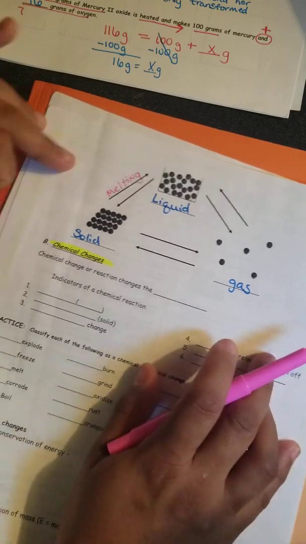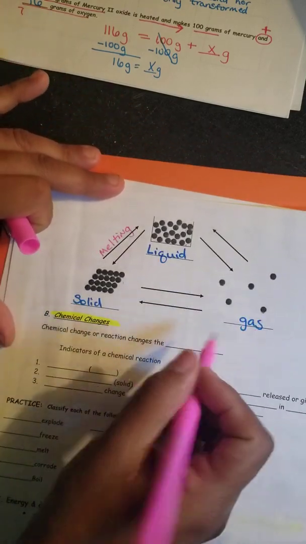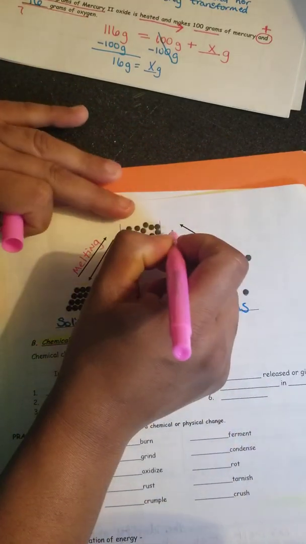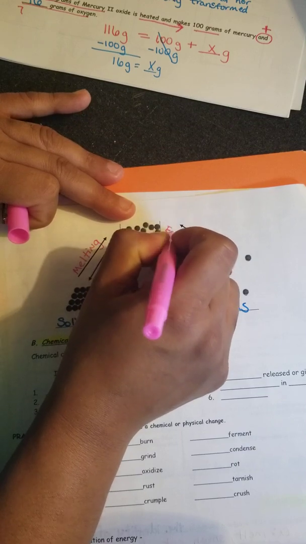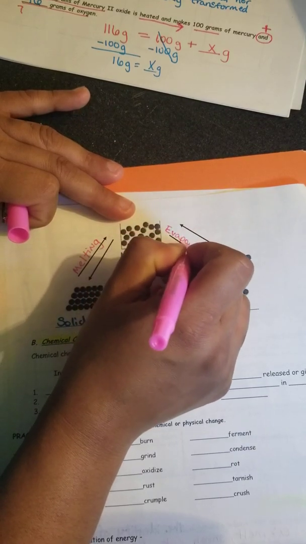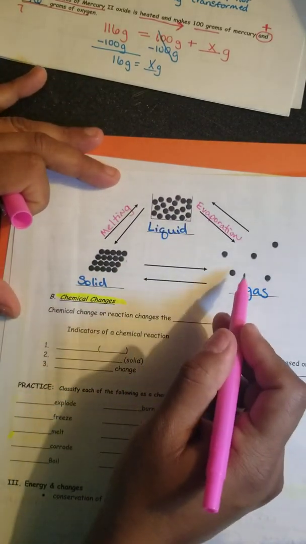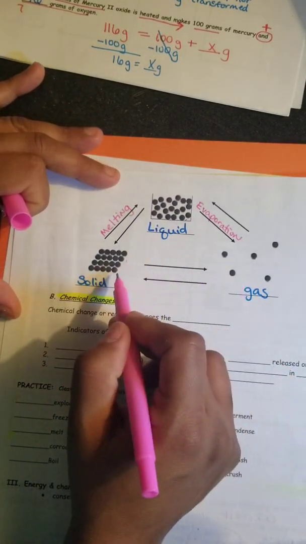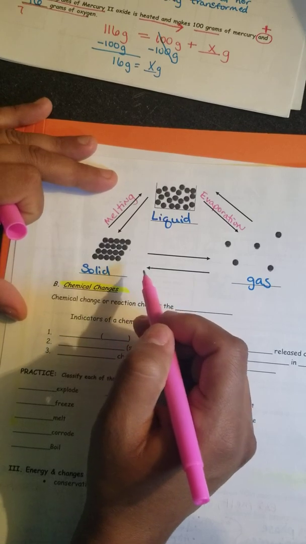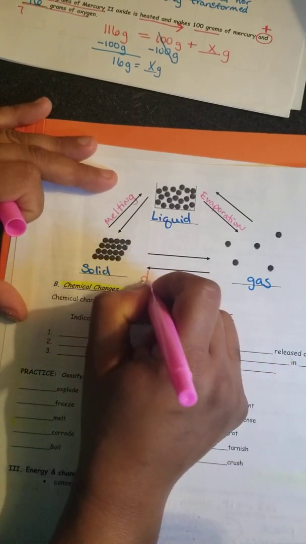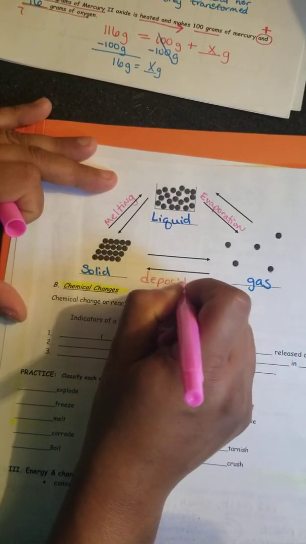Now, from the liquid to the gas, we call that evaporation. And then from the gas to a solid, which is possible, we call that deposition.